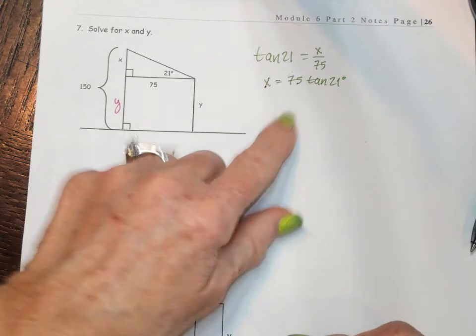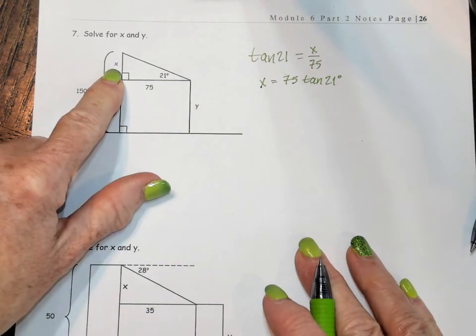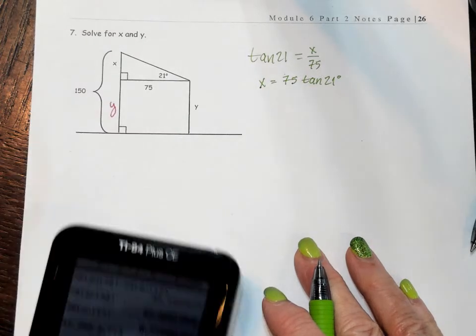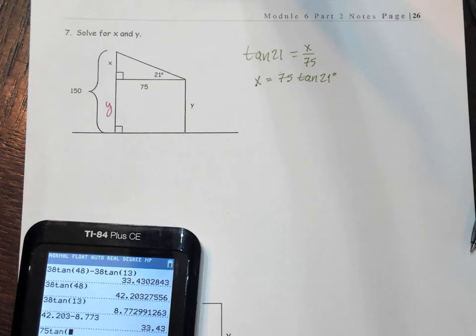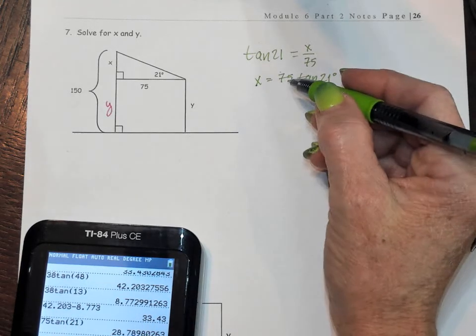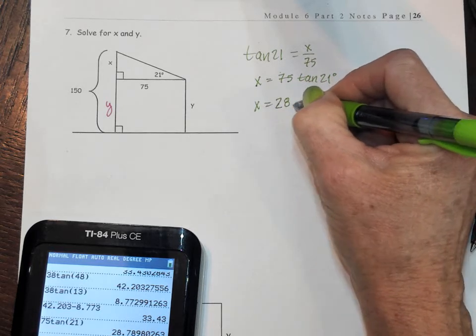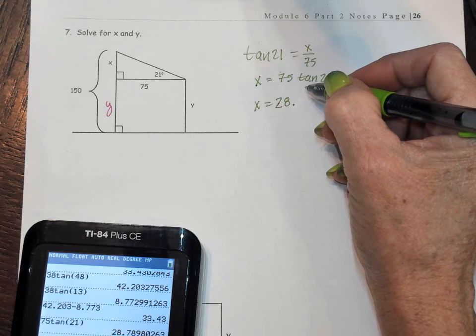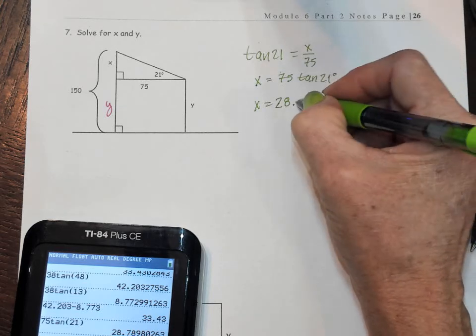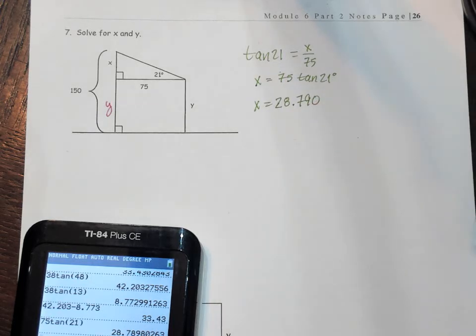Now in this case, I will zap that into my calculator because I do want to know exactly what x is. So 75 tangent 21, and that is 28.7. Let's see, that 8 is going to make that 9 round up, so 790. All right.